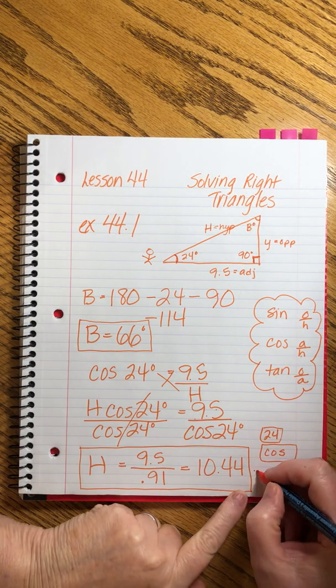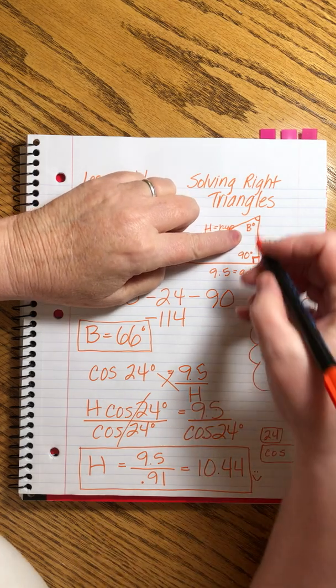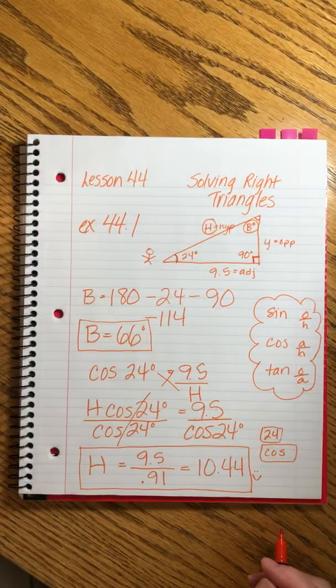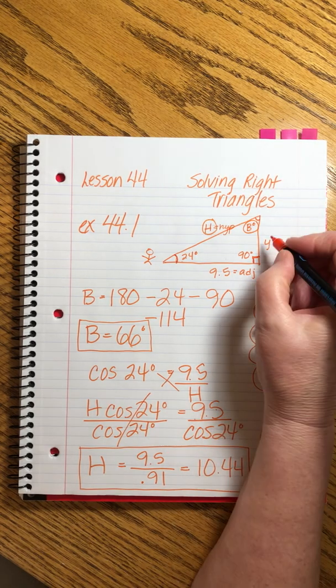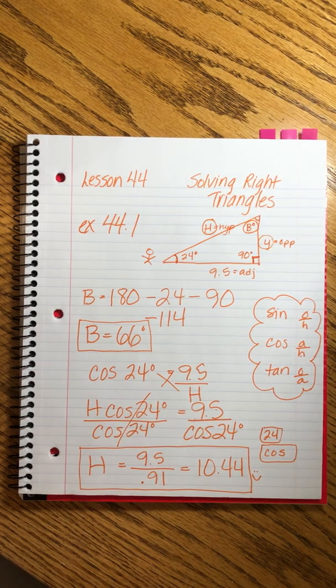All right, so now we have figured out this. We know this number, and we figured this out, didn't we? So now the last thing we need to do is figure this one out. Now, we have a couple options for how we do that.